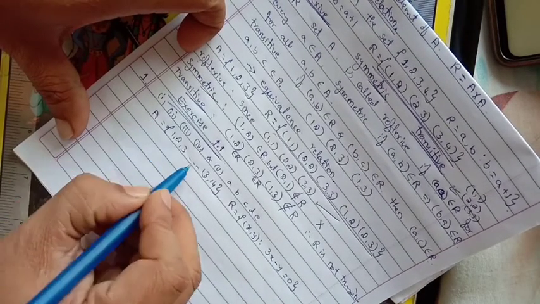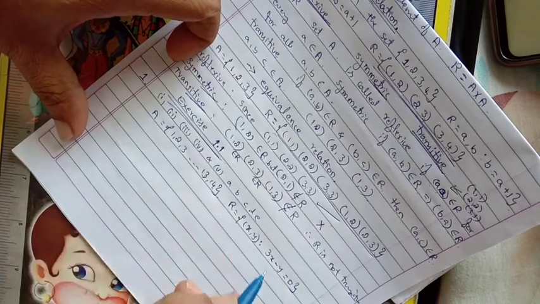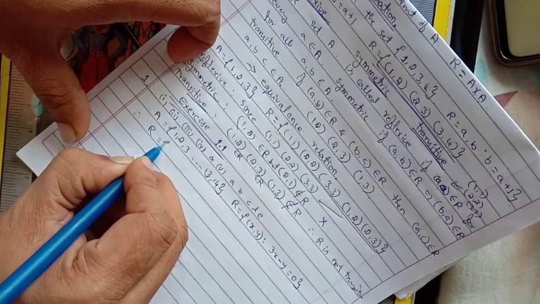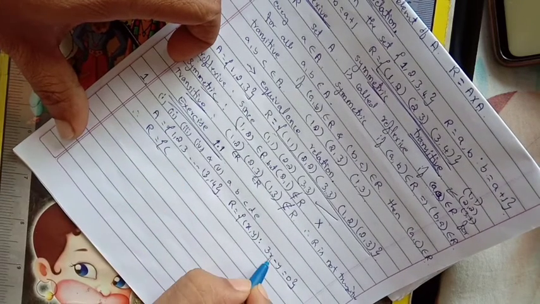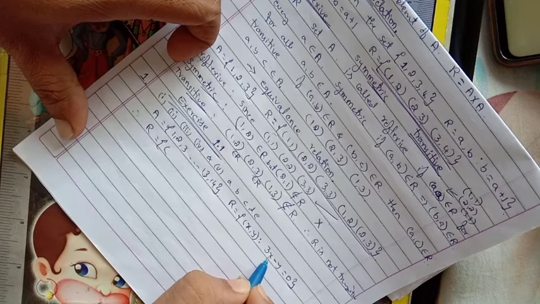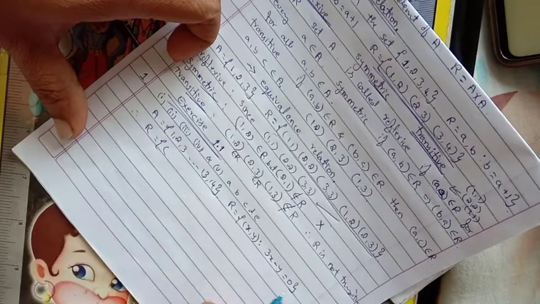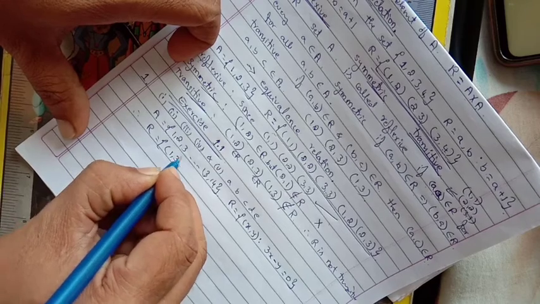A equals 1, 2, 3, 4 up to 14. Okay, so now what are the relations I am getting? So relation R equals, what are the relations I am getting? First I want to take 1 and substitute it here. So 1 into 3 is 3, then this 3 goes to the other side as minus 3. So therefore y equals 1. It means 1 comma 3 is one of the relations.